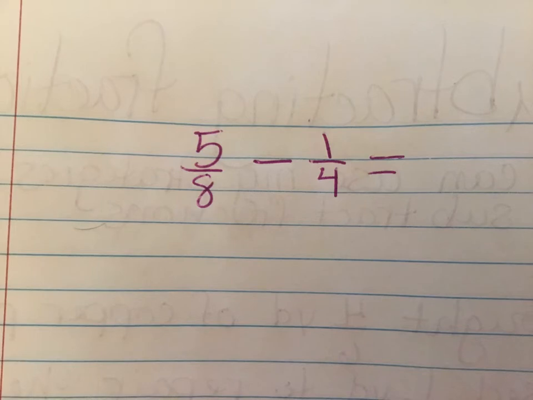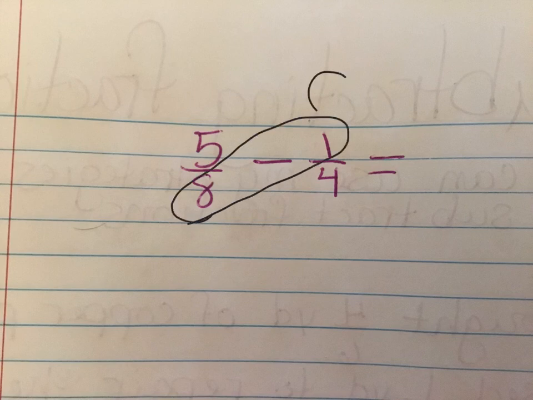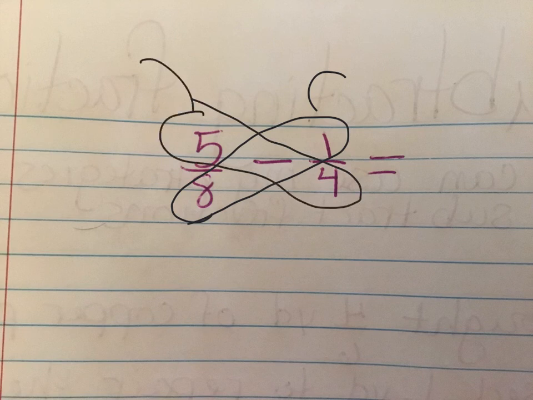I could also use the butterfly method on this when I'm subtracting. So if you're more comfortable, you can do the butterfly method. So there's our wing, there's our wing. Remember, the problem with the butterfly method is you're probably going to get something that you're going to need to simplify. That's real big. All right, so we're going to times here, 8 times 4, 32.